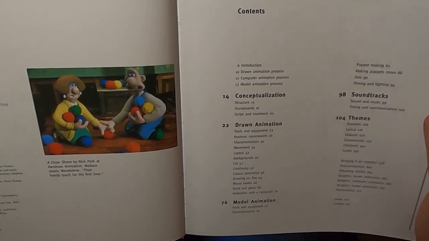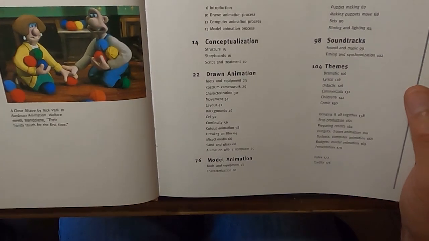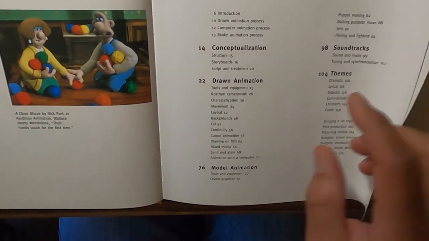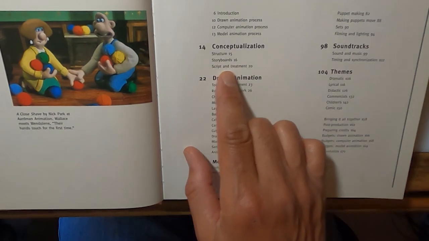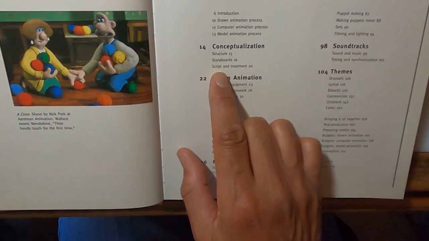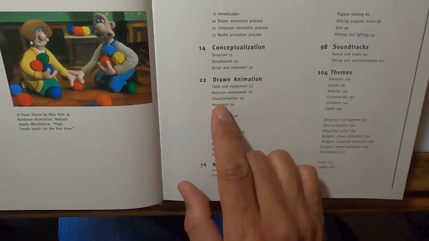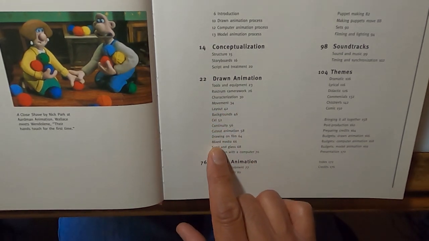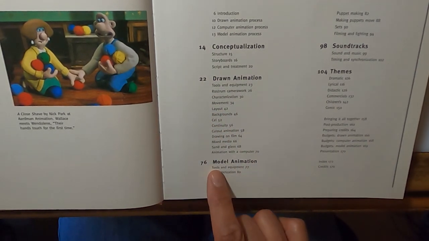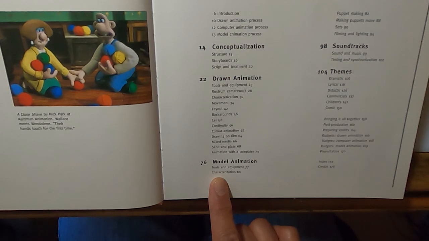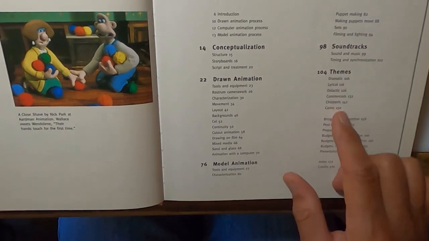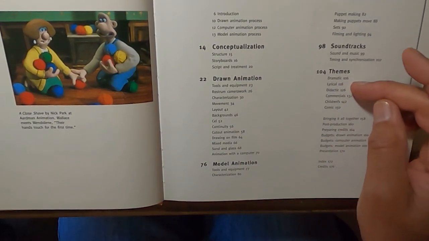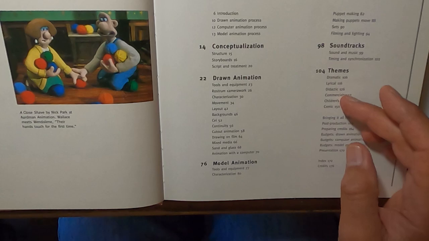A table of contents: how to come up with concepts, storyboards, scripts. That part I don't like. It says storyboards, then it says script and treatment. It should say script and treatment and then storyboard. You always start with the script first. And then different ways of doing drawn animation, different kinds of puppet animation models, doing your dialogue and music, timing, synchronization, what kind of themes for your stories, which I thought should have gone here.